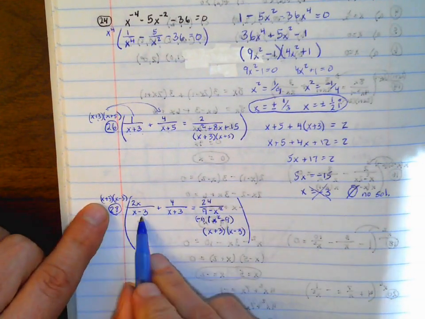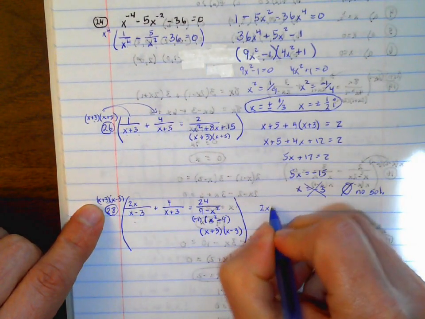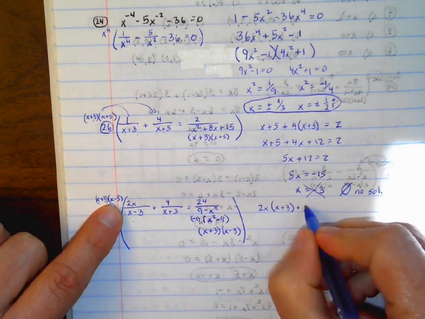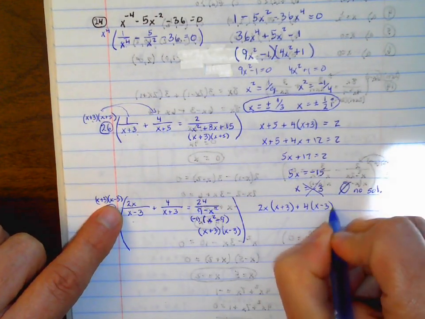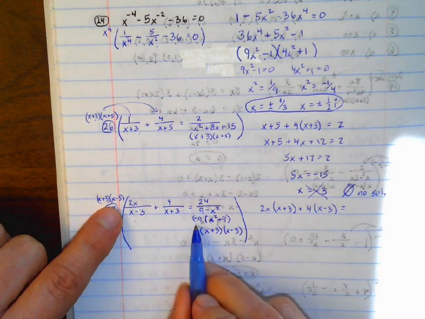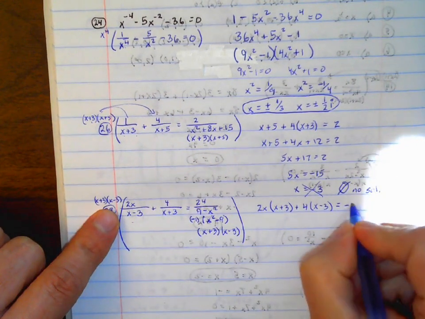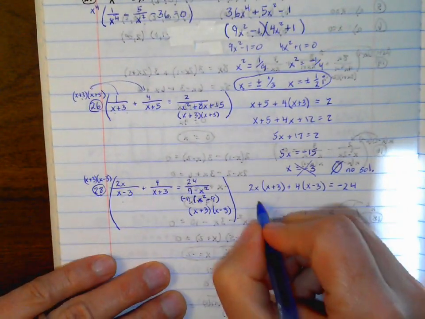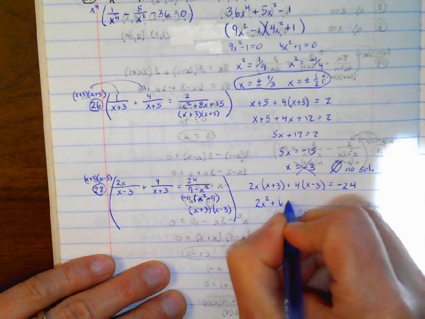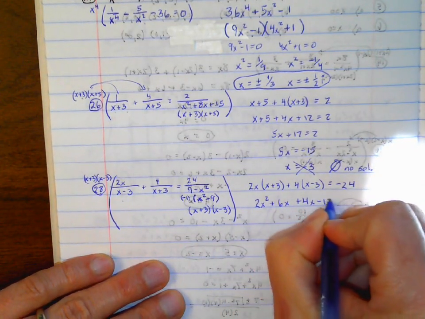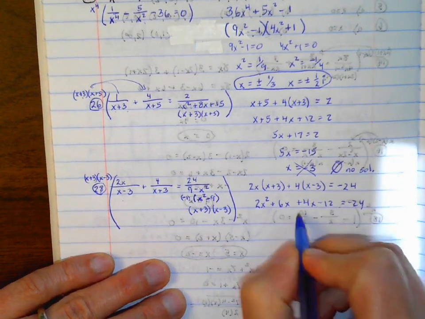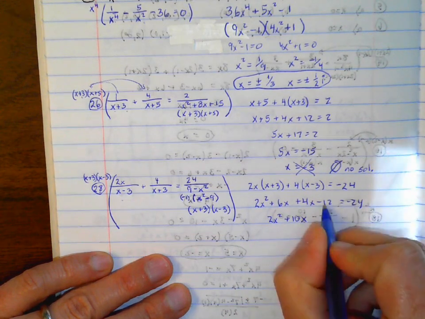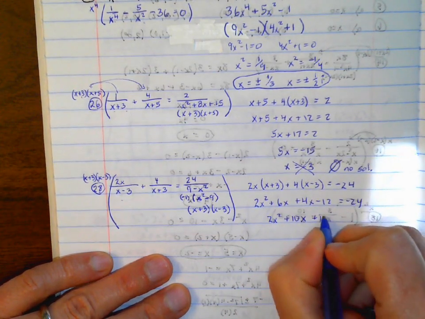So here the x minus 3's cancel. I have 2x times x plus 3. Over here those cancel, so I have 4x minus 3. And over here those both cancel, but I still have this negative 1 times the 24, which would be a negative 24 there. So that was a little tricky right there. So 2x squared plus 6x plus 4x minus 12. Combine like terms. Get it equal to 0, so if I add the 24 over there, it'd be plus 12.